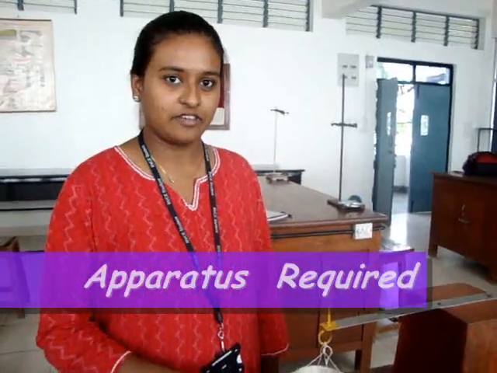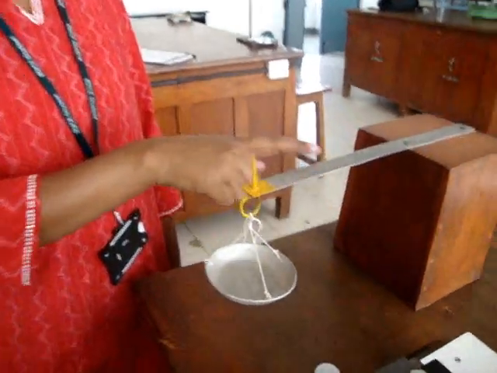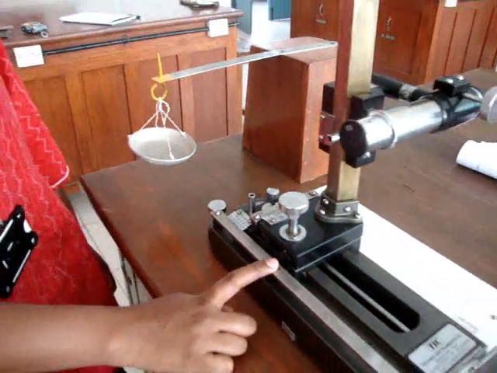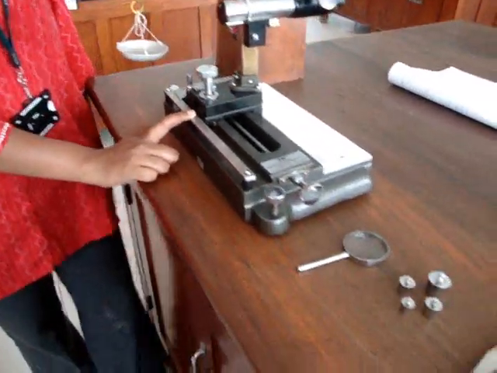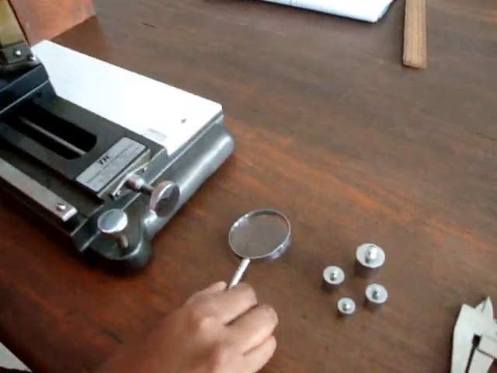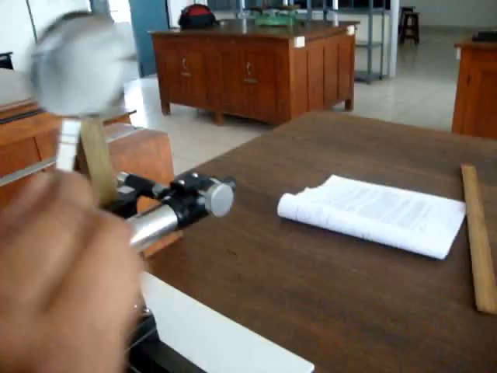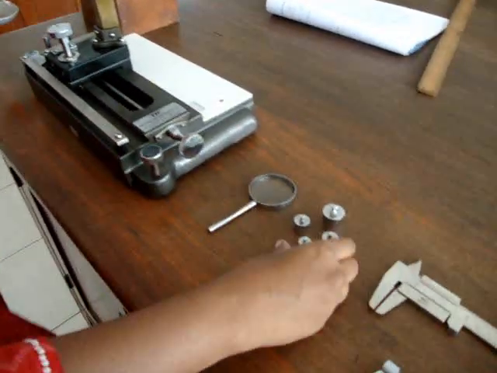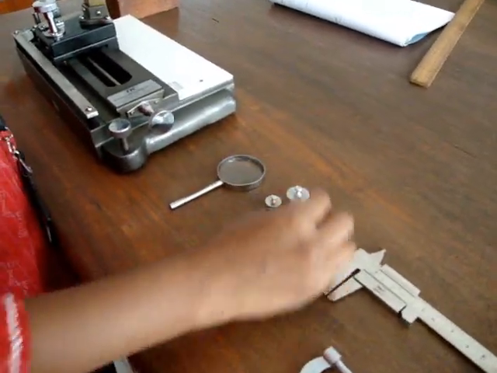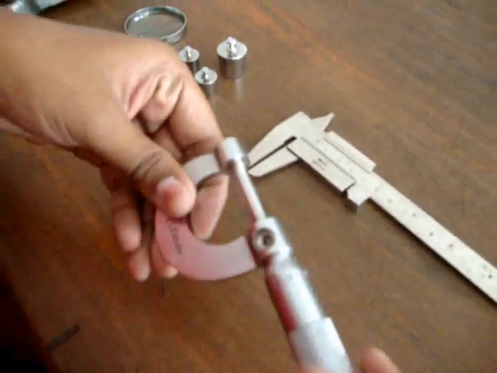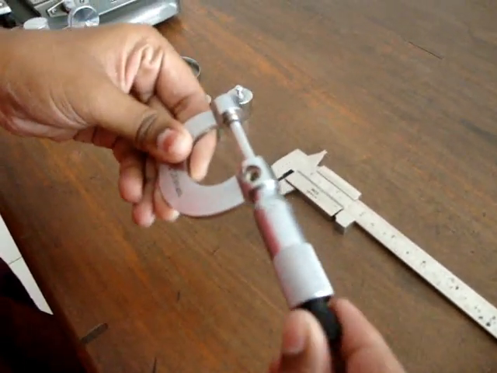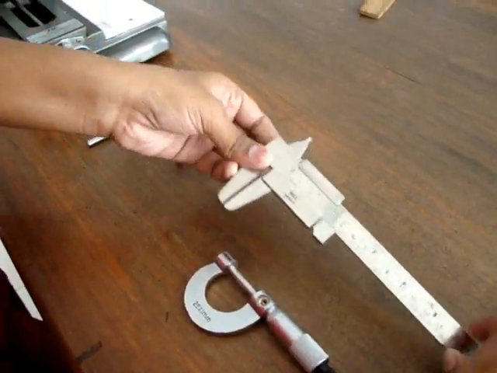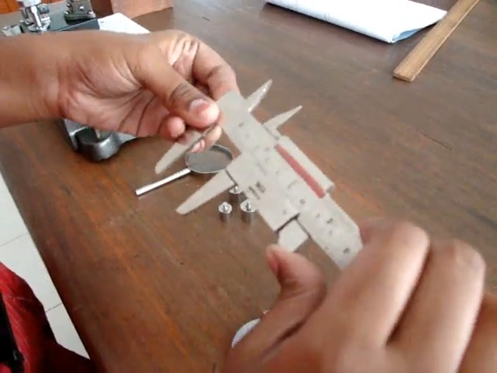Apparatus used in the single cantilever experiment: cantilever beam, weight hanger, traveling microscope, magnifying glass used for taking readings, the weights, the screw gauge for thickness of the cantilever beam, the vernier scale for the breadth of the cantilever.